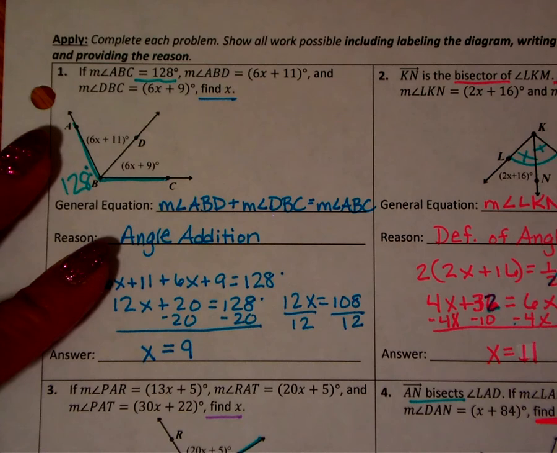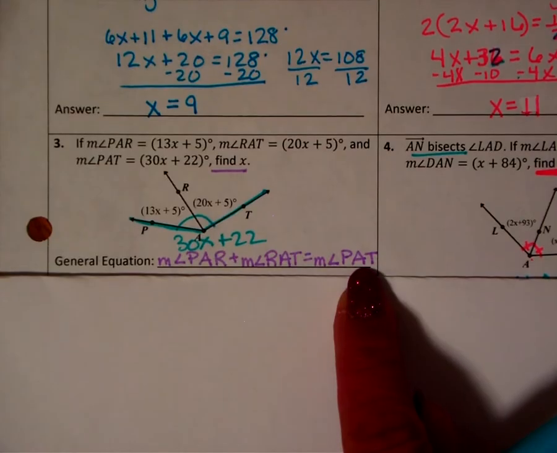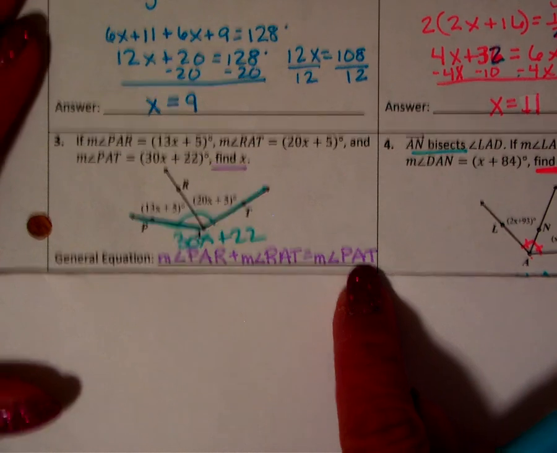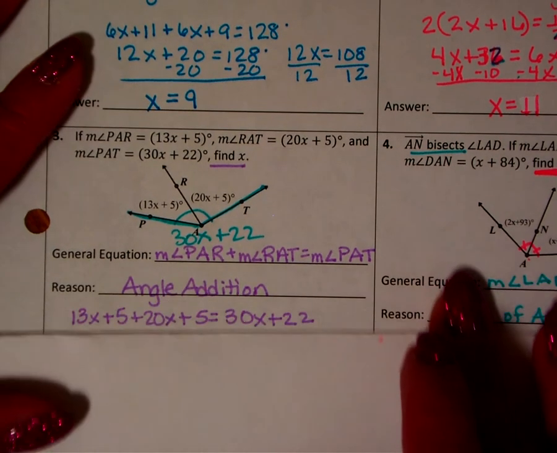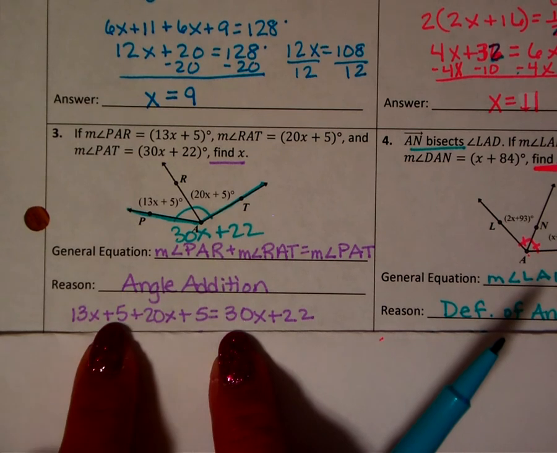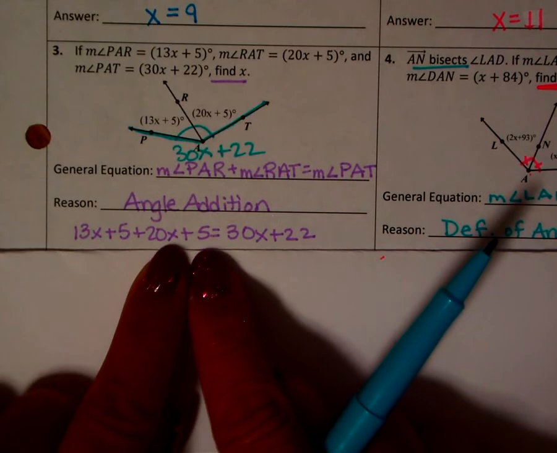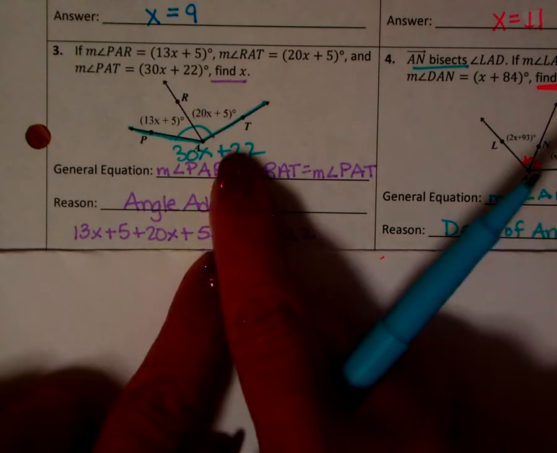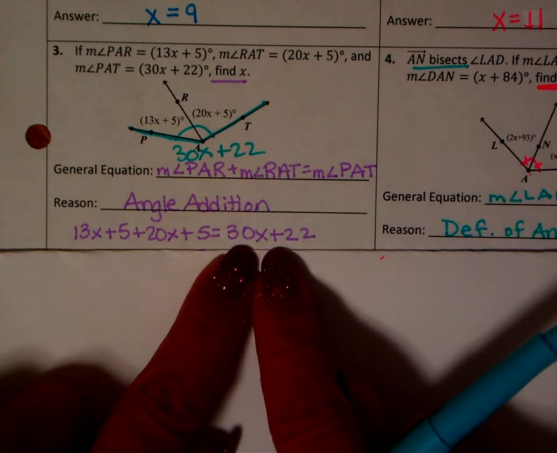So there's the general equation I was just saying. Oh gosh, you guys, I didn't realize I was not up there. I'm sorry. There's my general equation. We already said it was angle addition, and then we make our substitution. So PAR is 13x plus 5, RAT is 20x plus 5, PAT is 30x plus 22.